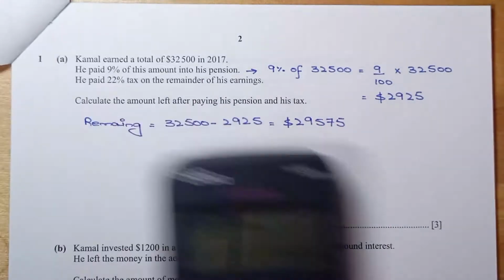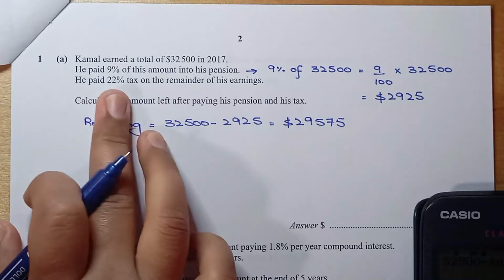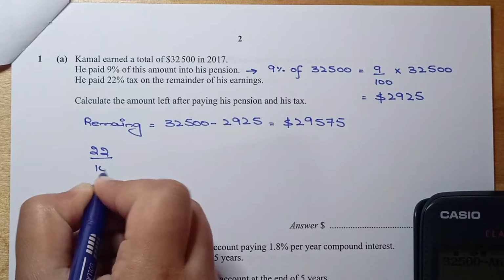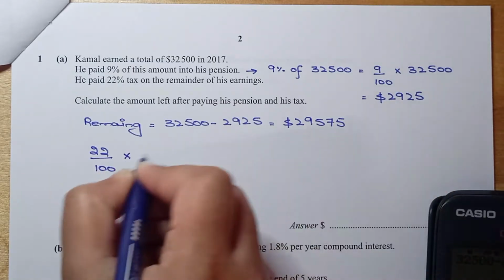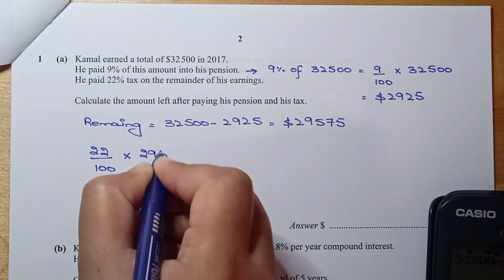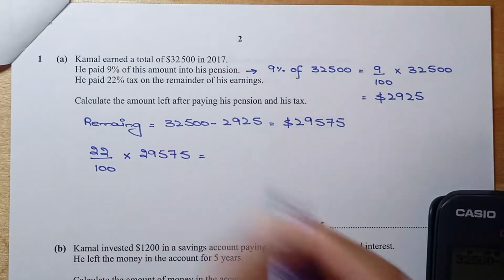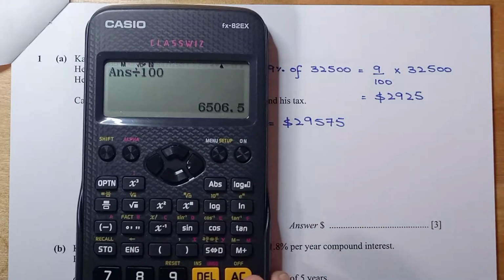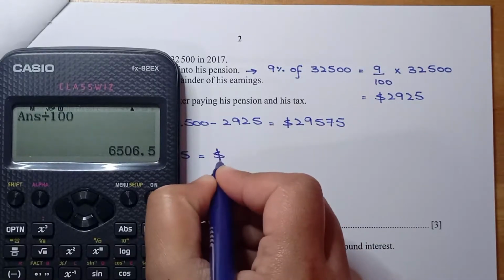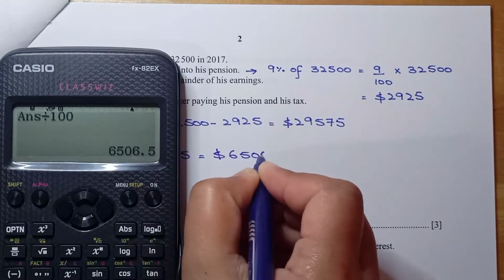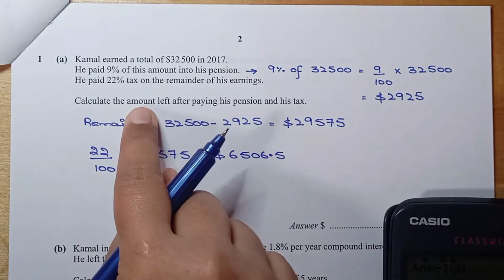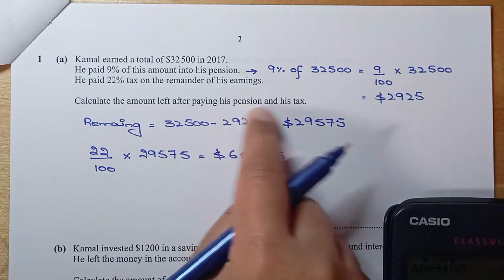29,575. So on this remaining earning, he paid 22% of tax. So 22% of tax on this remaining income, that is 29,575 times 22 divided by 100. This is $6,506.5.